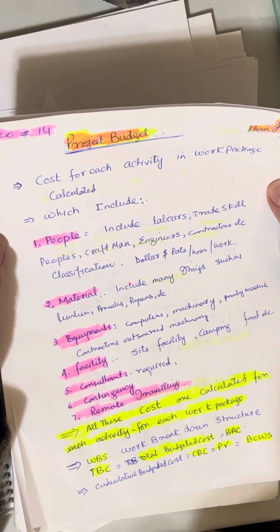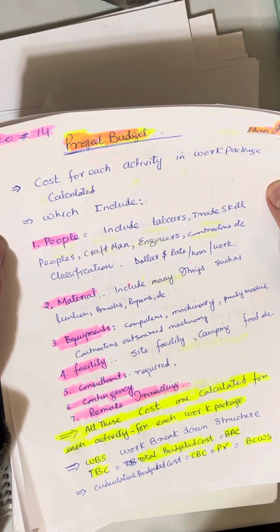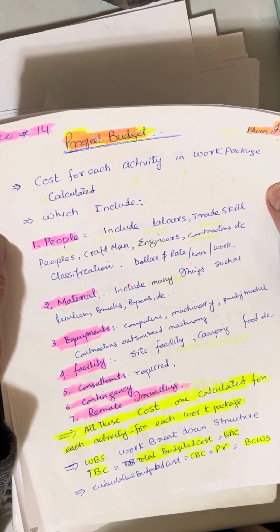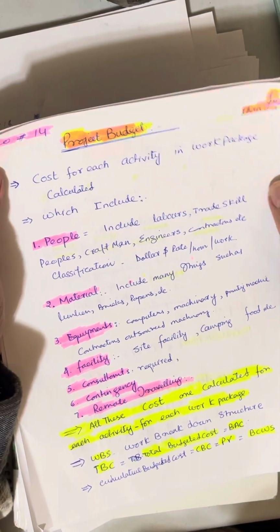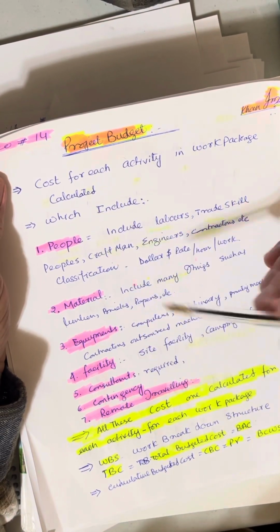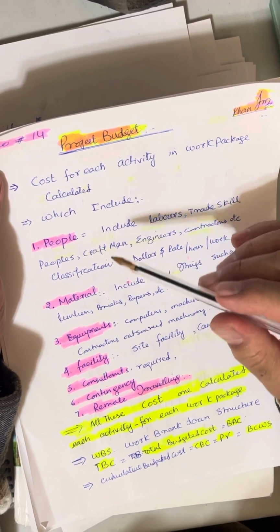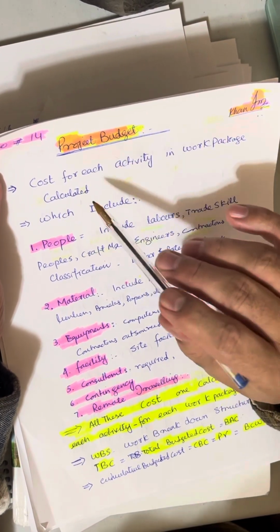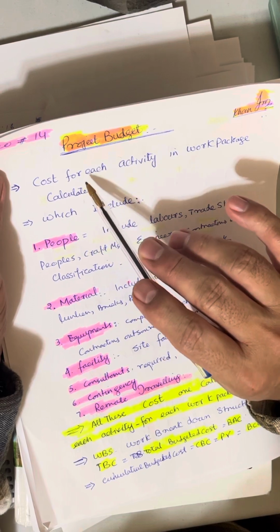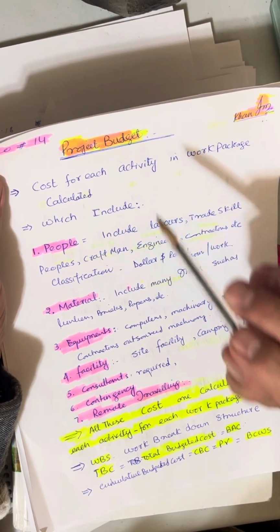In a work package there are different activities, 3, 4, 5 activities, another one has 6 activities or whatever. So what we do is calculate the cost of each activity in the work package, and we give a number to that activity, and it goes to the deliverable. Work package goes to deliverable, and then all deliverables go to the scope.